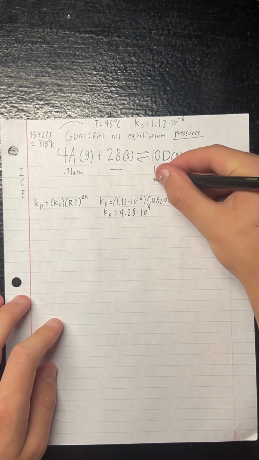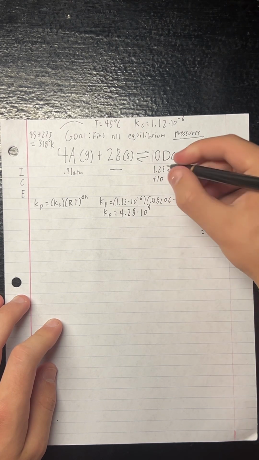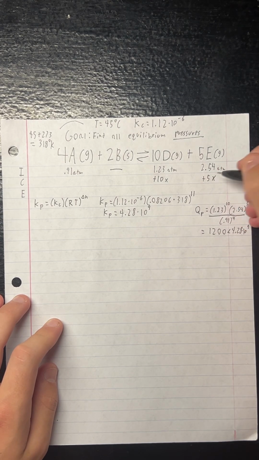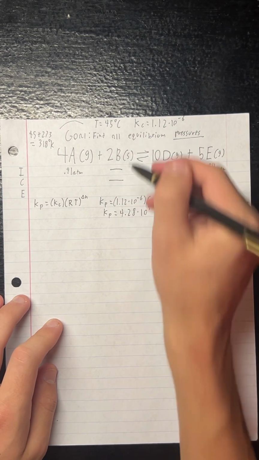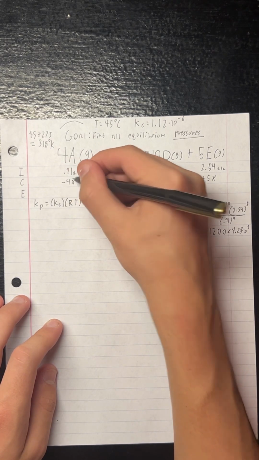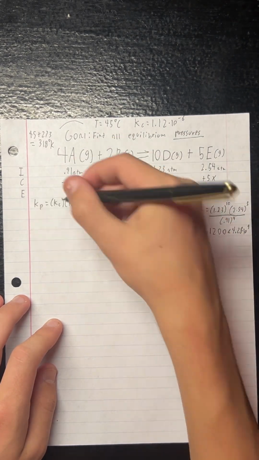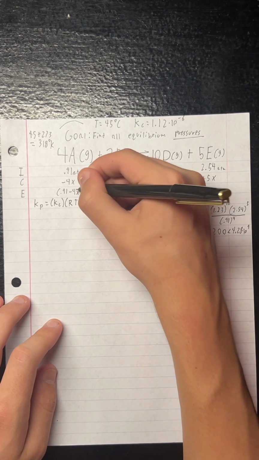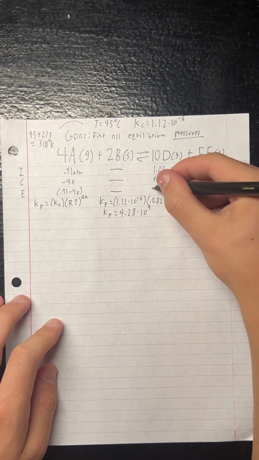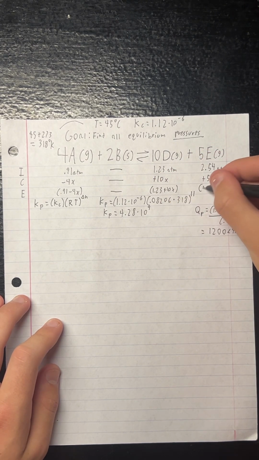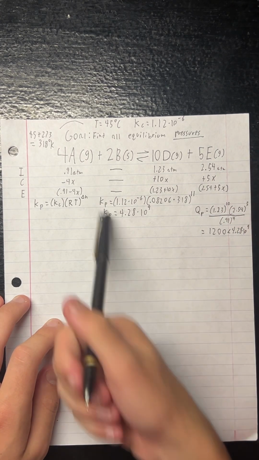So we would add the coefficient 10, plus 10x. We would add 5, plus 5x. This stays nothing since it's solid. And this, minus 4x. And then our equilibrium is 0.91 minus 4x, 1.23 plus 10x, and 2.54 plus 5x. Boom.